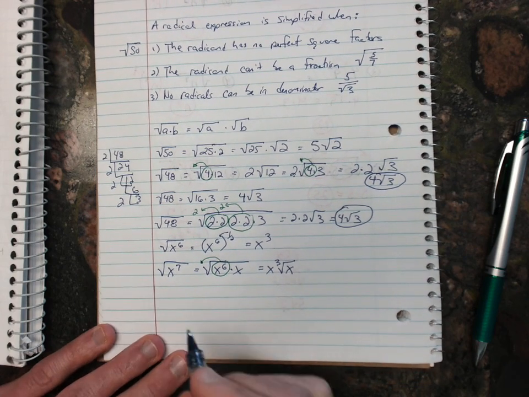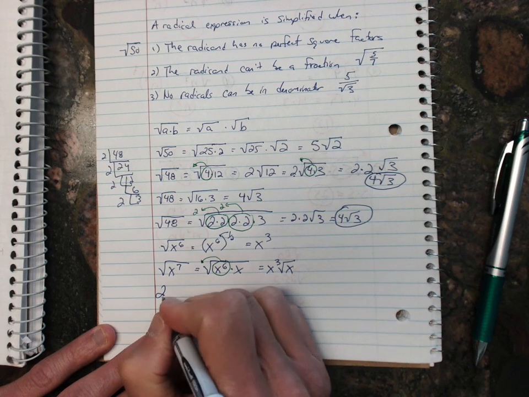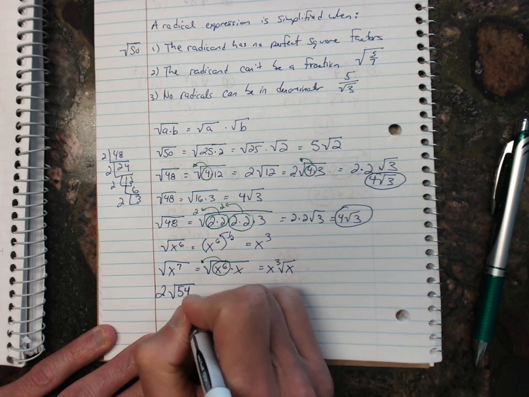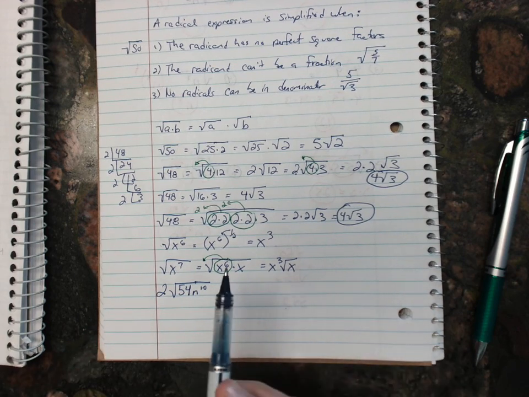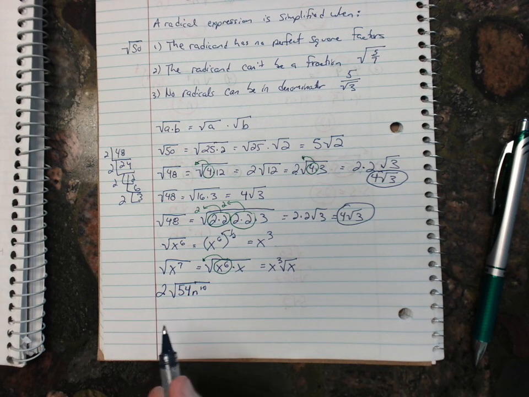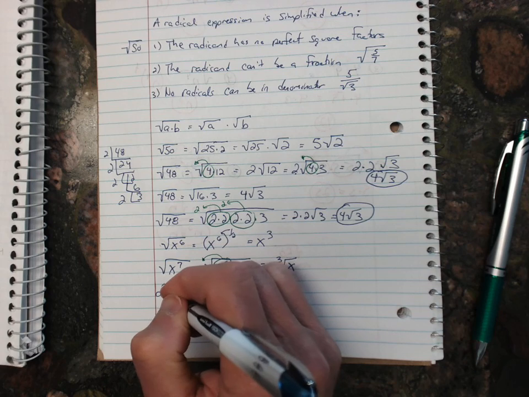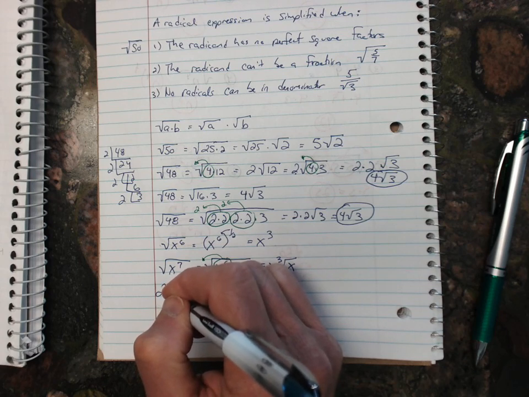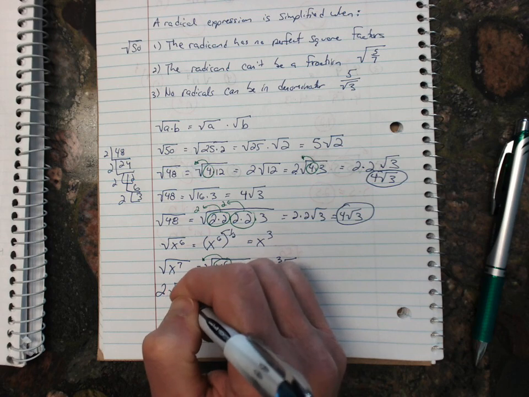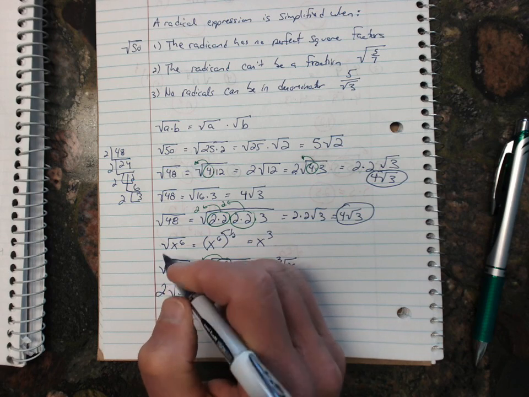Let's say we have one a little bit more complicated. We have 2 radical 54 n to the 10th. And if there's a number out front, there's just a multiplication sign between here and here. So that doesn't really mean anything in terms of... it's not under the radical, right? That's by itself. That's a separate factor.